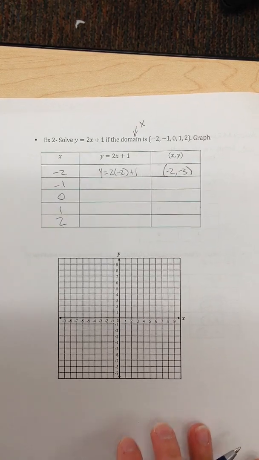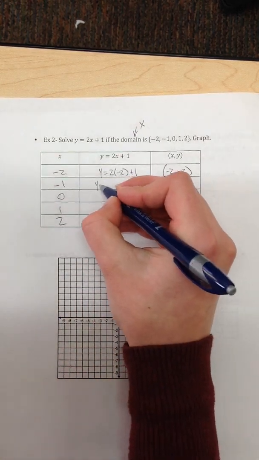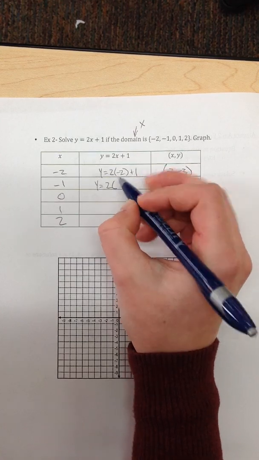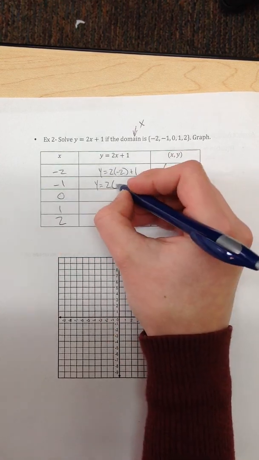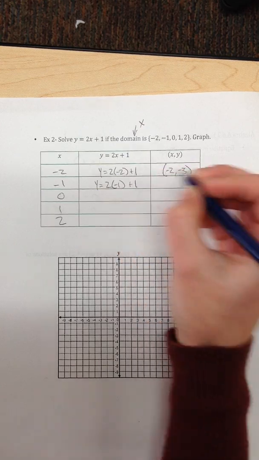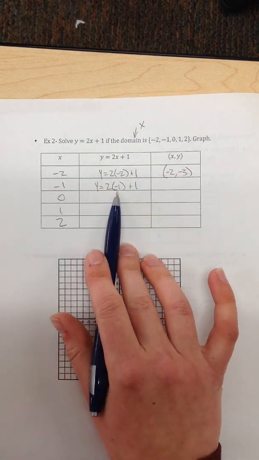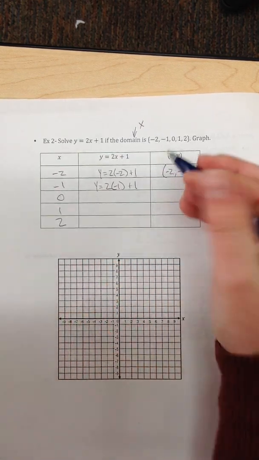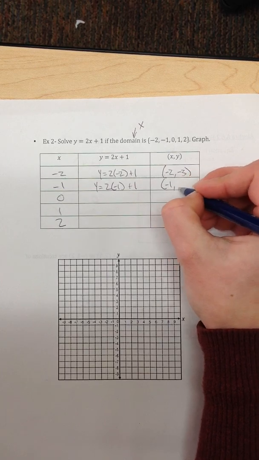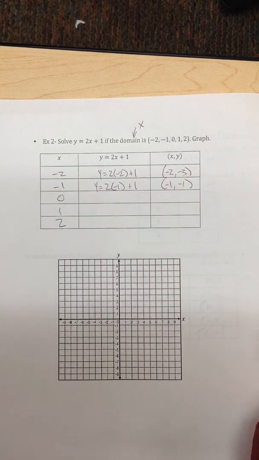Same thing again, I'd go y is equal to 2, and then this time my x value I'm plugging in is negative 1, plus 1. So that would be 2 times negative 1 is negative 2, plus 1 is negative 1, so my ordered pair this time is negative 1, negative 1.